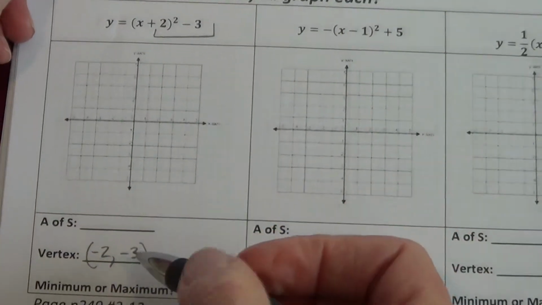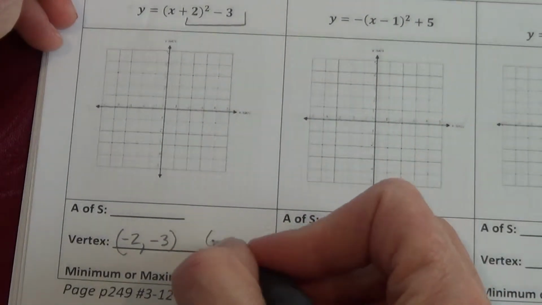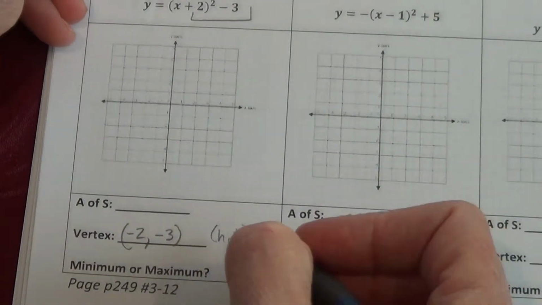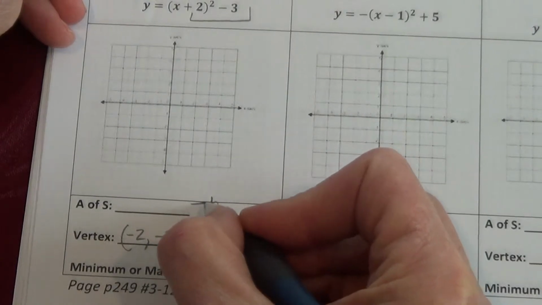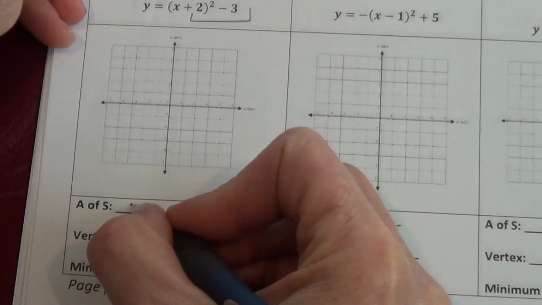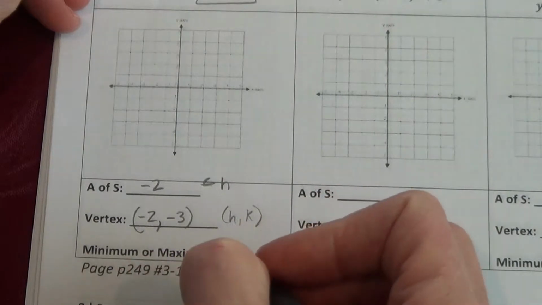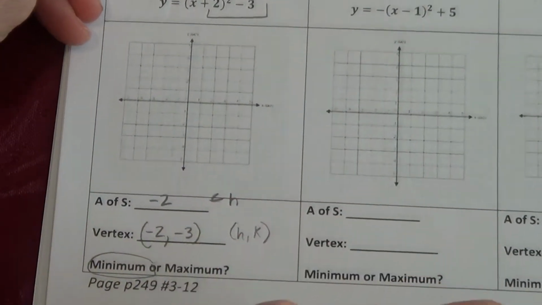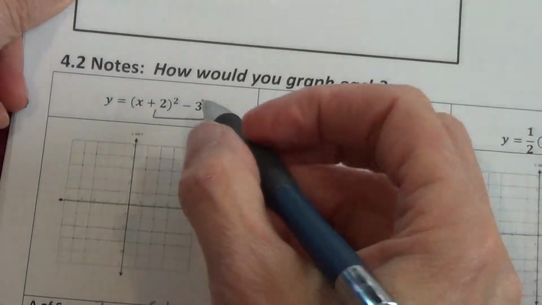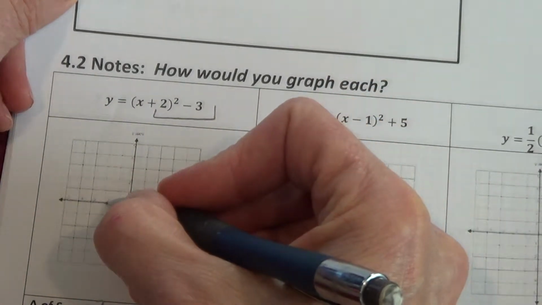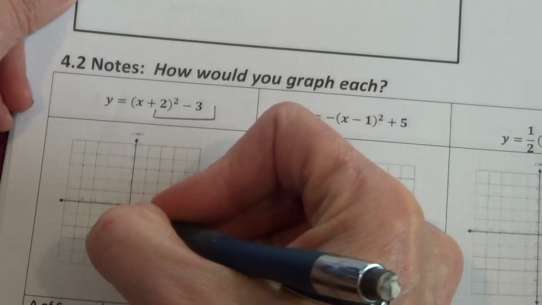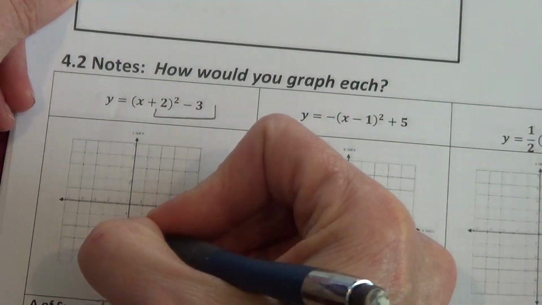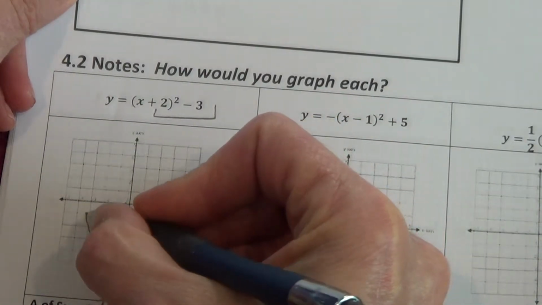You can get your vertex from the H, K value. Once you have the H value, that is also your axis of symmetry. And then minimum or maximum is determined off the sign out front. That's positive, so it's a minimum. And we just simply go to -2, -3, put a point, and then draw your parabola up.